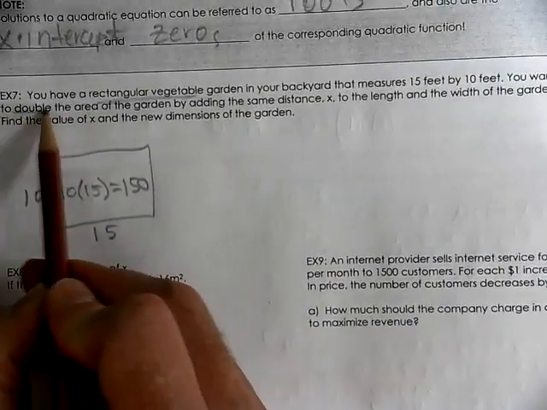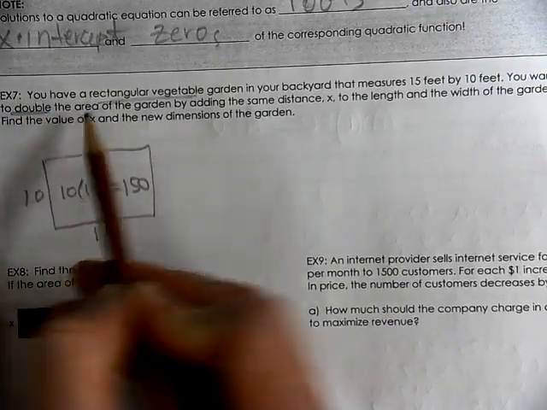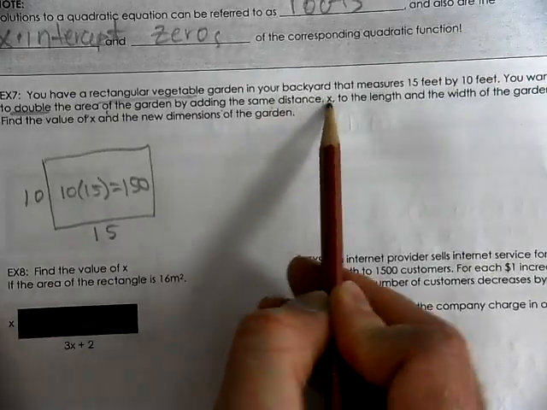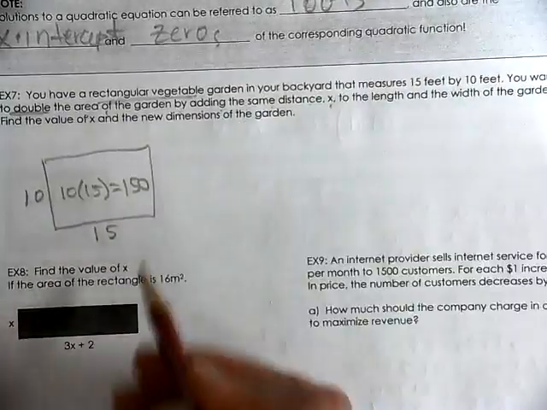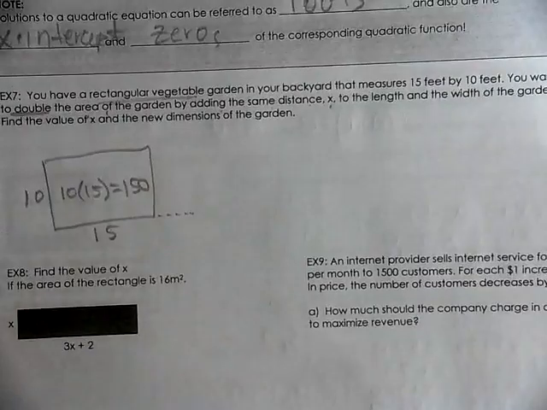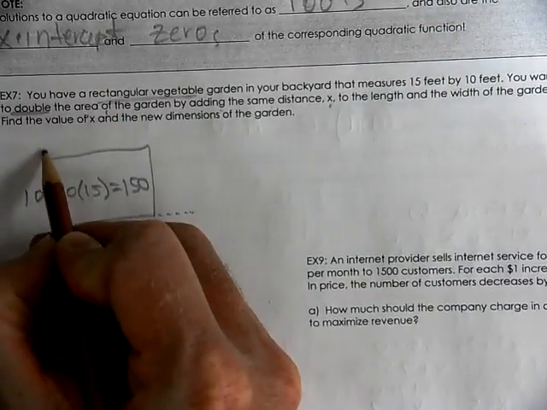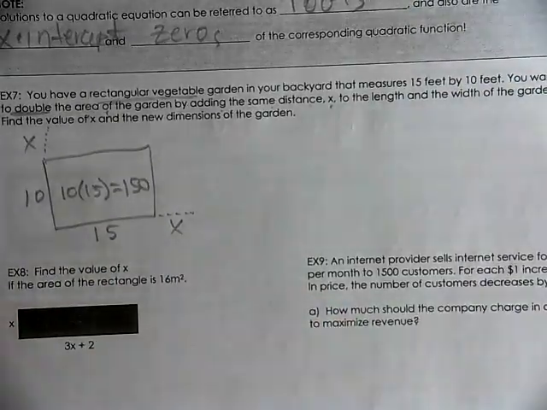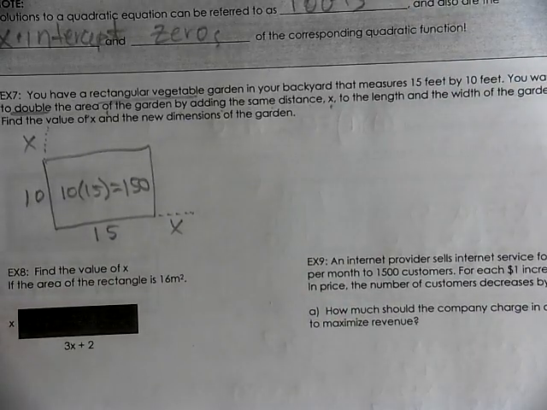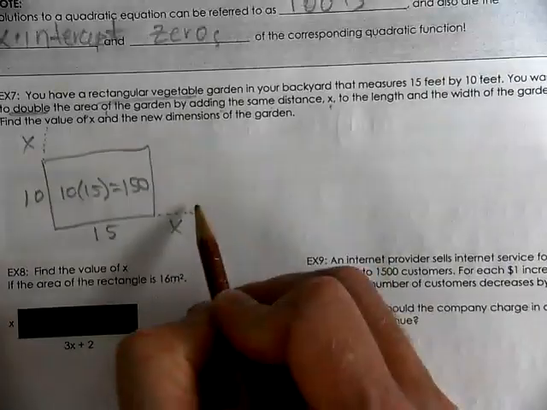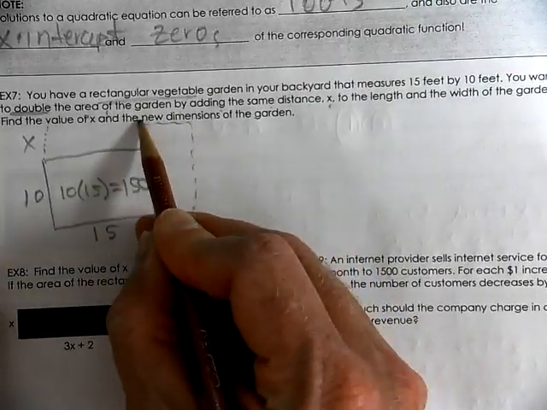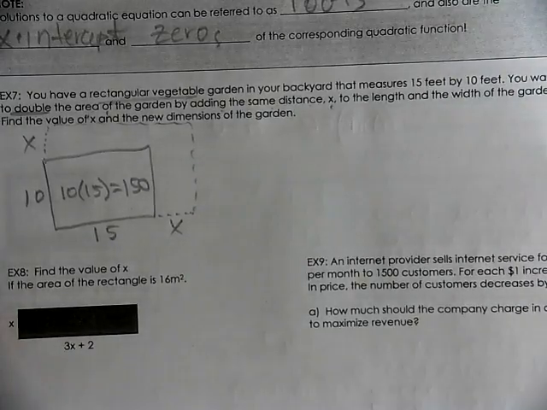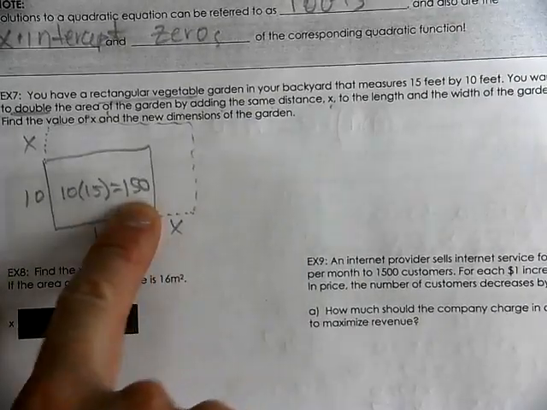We want to double the area by adding the same distance x to the length and the width. So we are going to add a distance here and add that same distance there. We'll call those values x. We're making the sides longer. And that's going to make a new rectangle. And we expect this new rectangle to have twice the area.